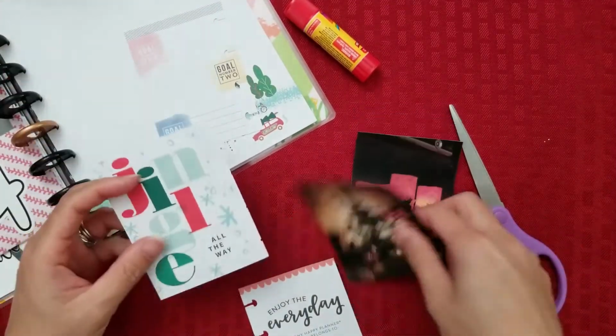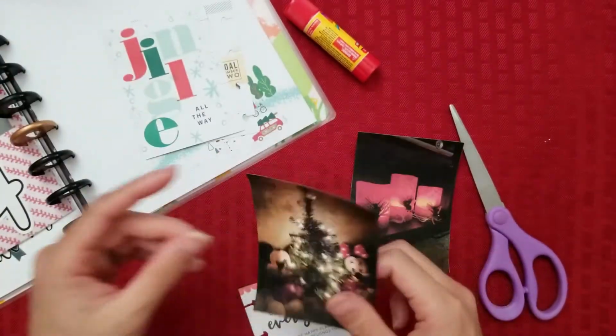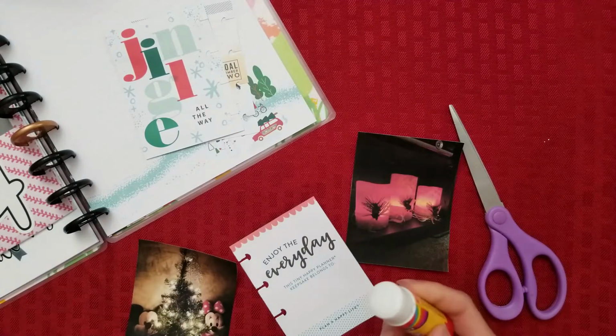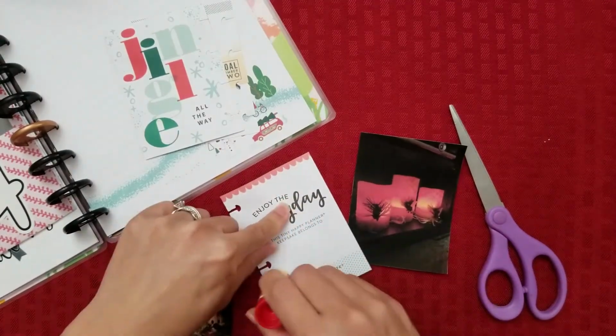And see, again, this is the issue. Like, I didn't think about this. Look at the difference in color. All right, whatever. I'll just have to live with it, right? And learn how to take better photos next year if I continue to do December Daily.